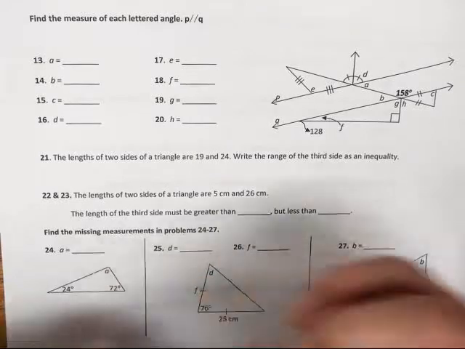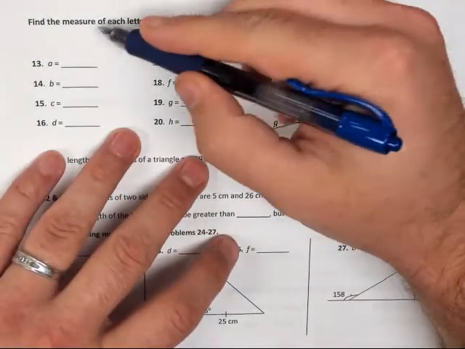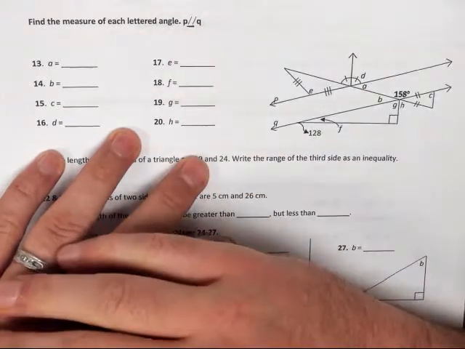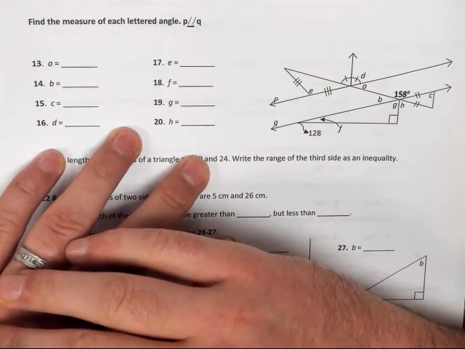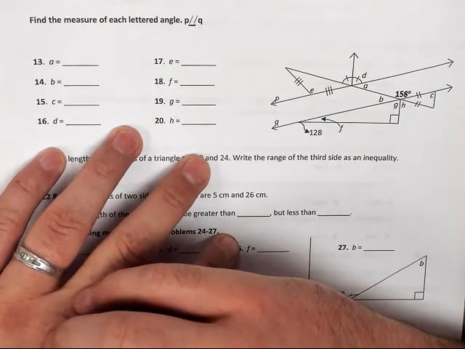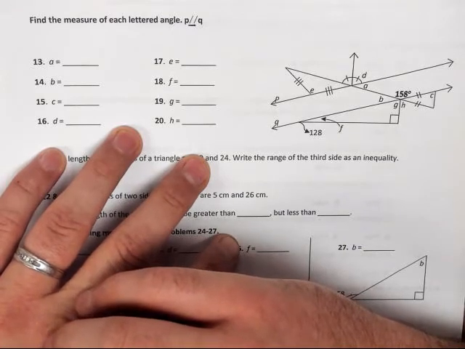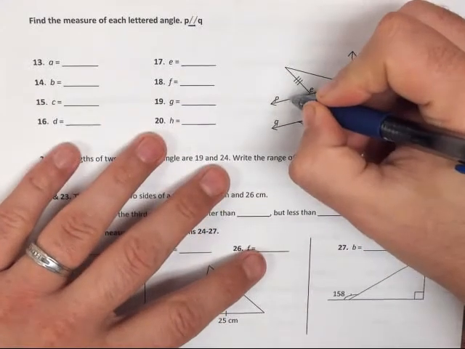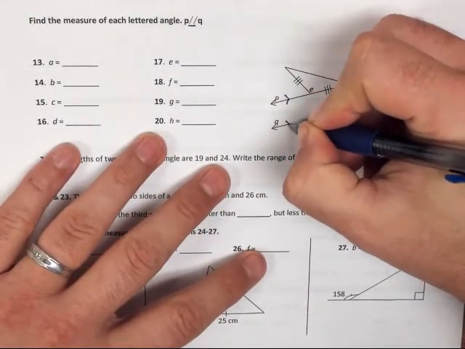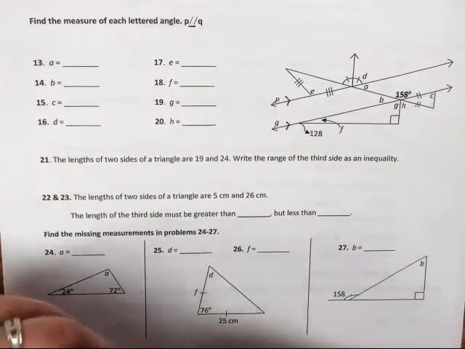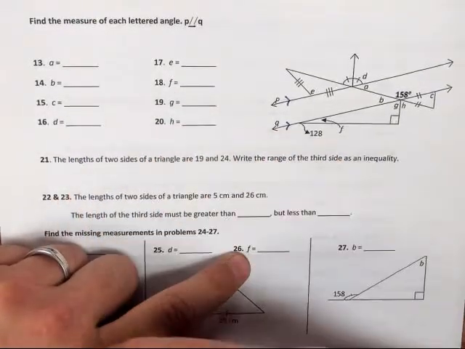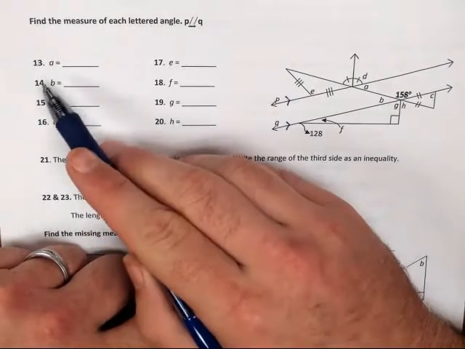it gets really, really crowded. Now, on here, we're going to find the measure of each lettered angle, and this thing, the two division marks, was the best way that we could do the parallel line symbol, given the font that we had available on that machine. So that says P is parallel to Q. So I'm going to go ahead and mark that in, that line P is parallel to line Q, and we're just going to start working our way around from A to H and see what we can come up with.